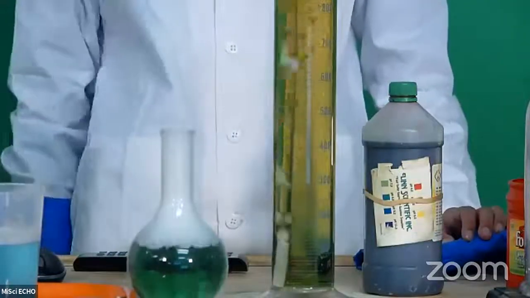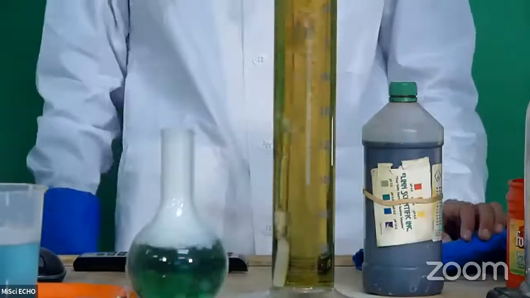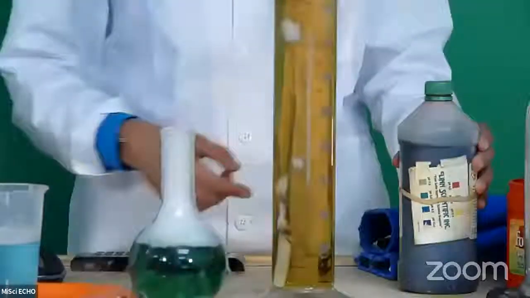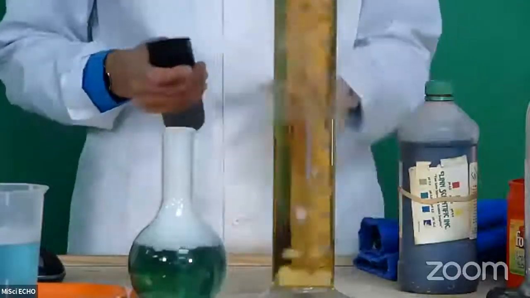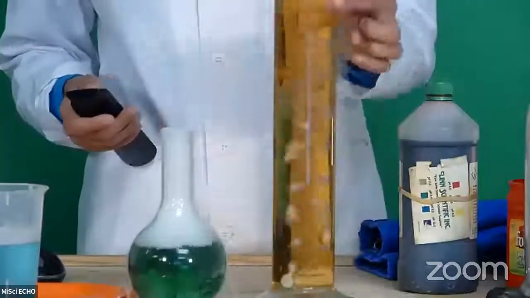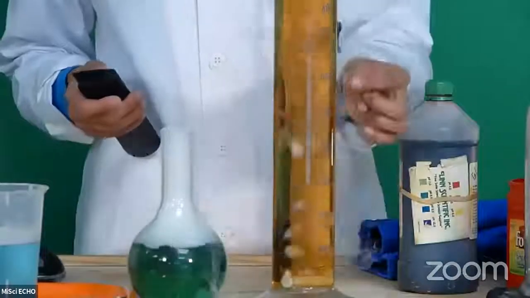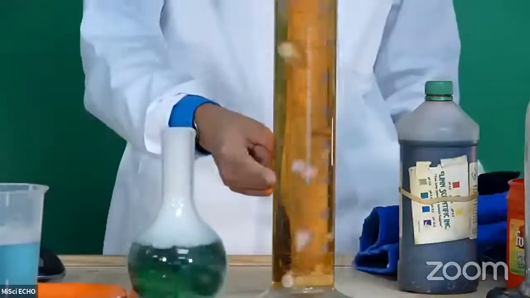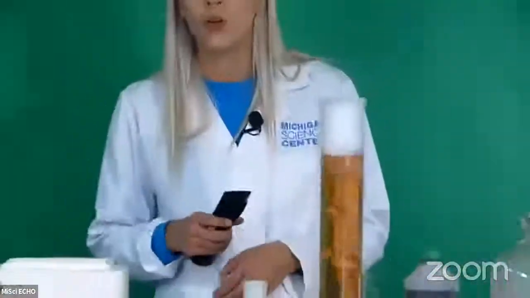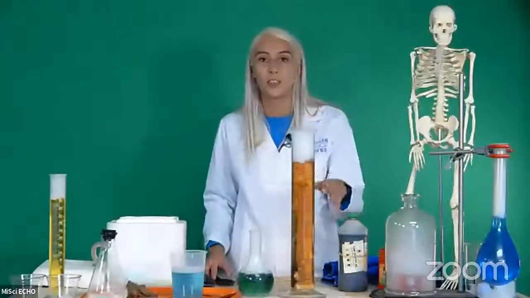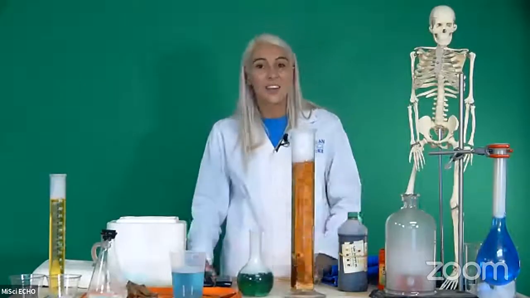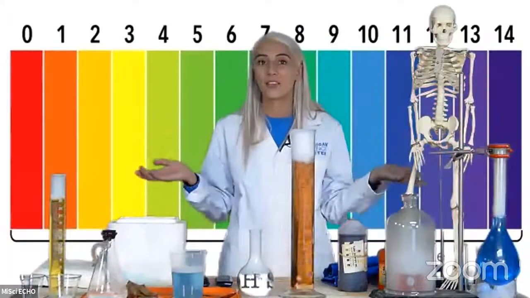I'm starting to notice a difference already. Our dry ice is turning this liquid, our water inside the beaker, into something else, right? This is certainly no longer neutral. This is no longer something that is safe to drink. This is now shifting in one direction on our pH scale. Based on what I showed you, what would you call this substance now? It's definitely not neutral, but is it an acid or is it a base?